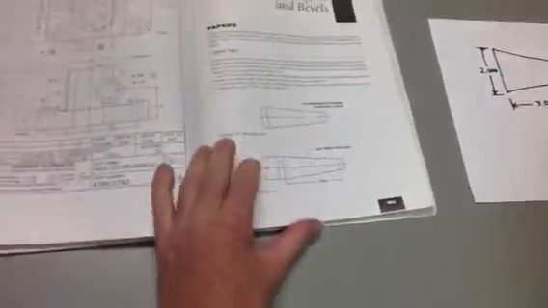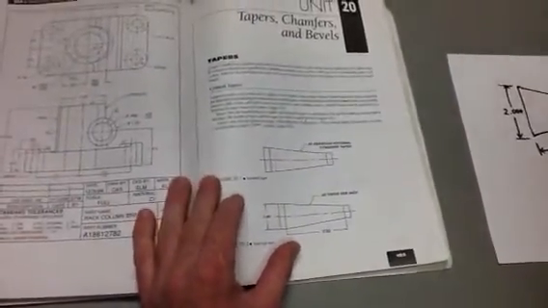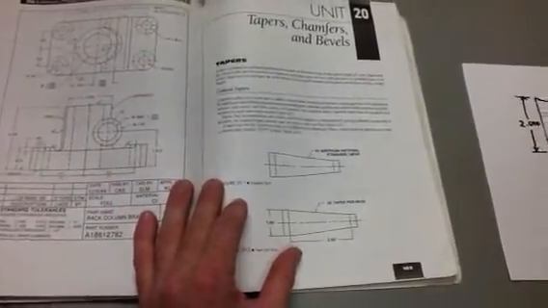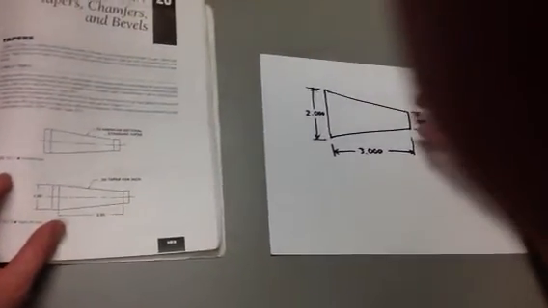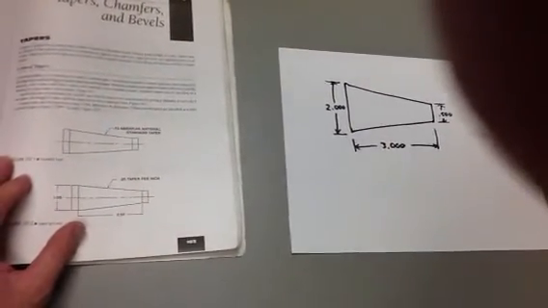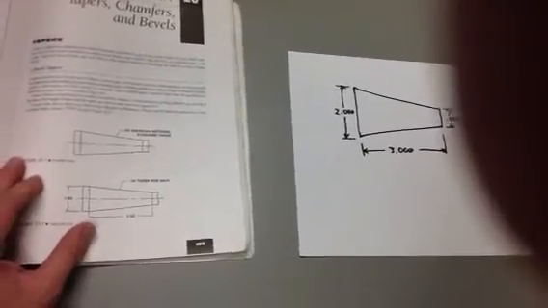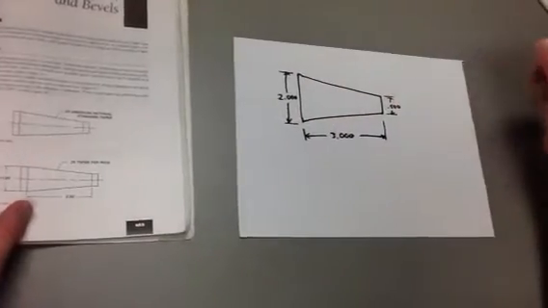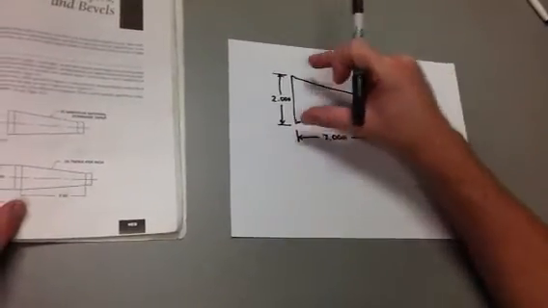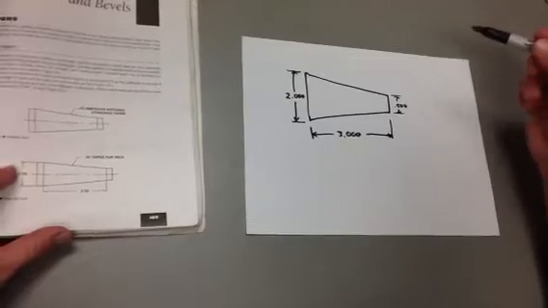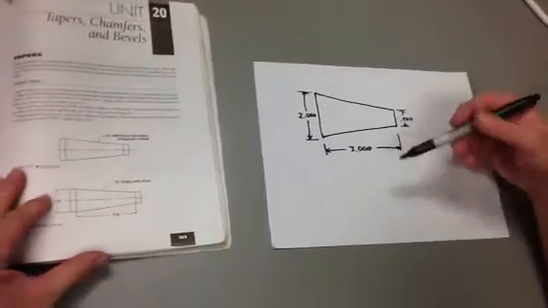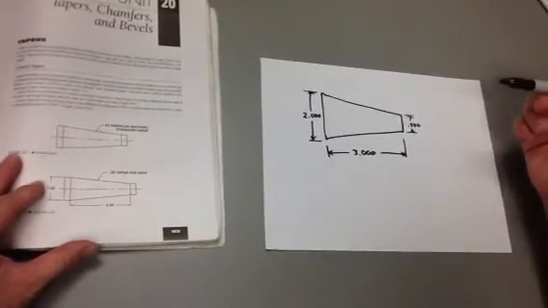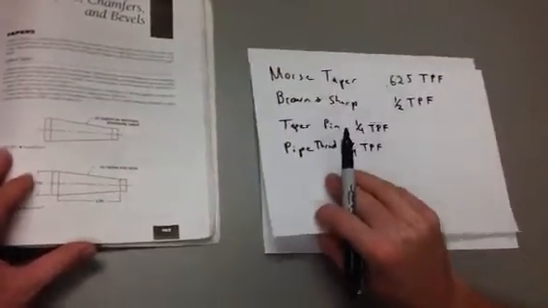Alright, we're going to talk today about tapers, chamfers, and bevels in Unit 20. Basically, a taper is a uniform increase in diameter over a distance. It can be on a round part, it can be on a flat part, or whatever. But it's a gradual change as it goes up from the smaller up to the larger. Now, we're going to talk probably more about tapers that are on round parts today than anything else. Some examples of different types of tapers.